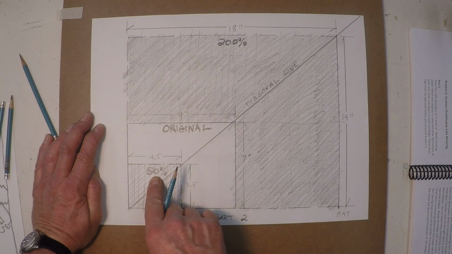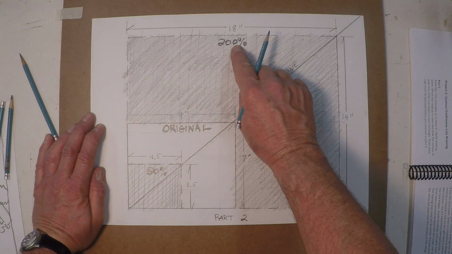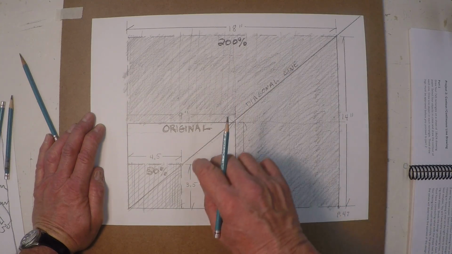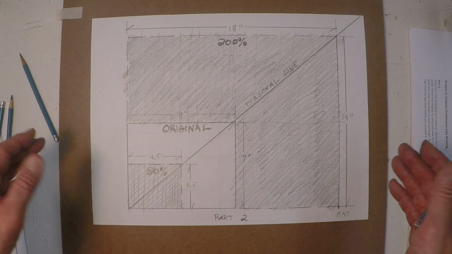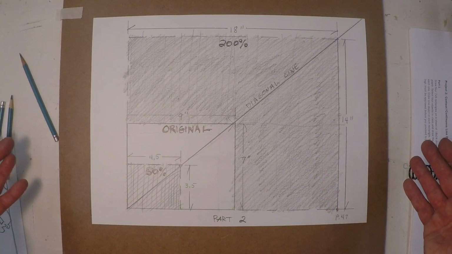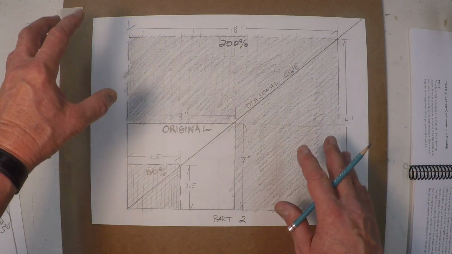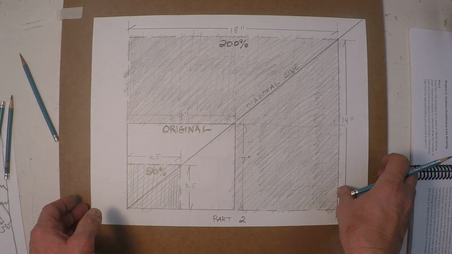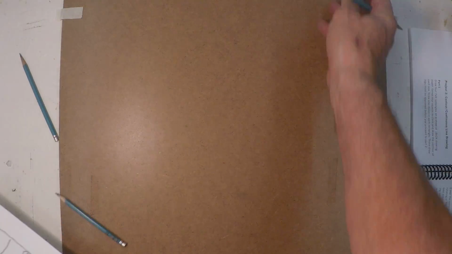50% of the original is half. 200% of the original is twice the size. So these are very easy conversions. You only have to divide by 2 or multiply by 2. Okay? So once you get these shapes on another piece of paper, then you can select which pieces you want to enlarge or reduce.